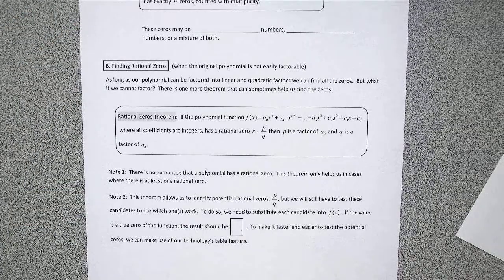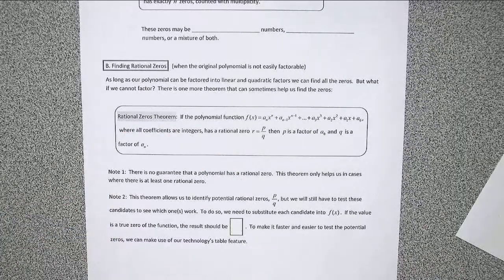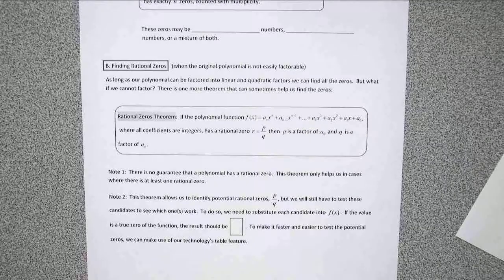This is Math 139, Section 2.4, Part B. We're now going to look at finding rational zeros in a situation where our polynomial is not easily factorable. We just looked at finding zeros when we could factor, but what if we can't?